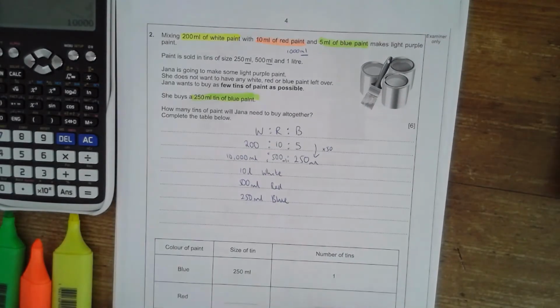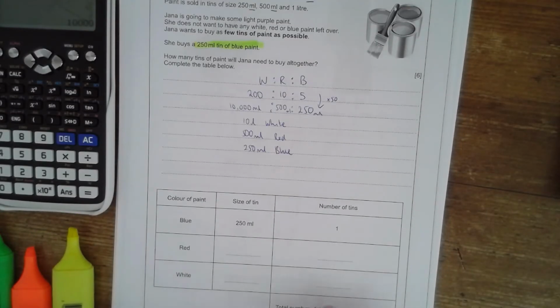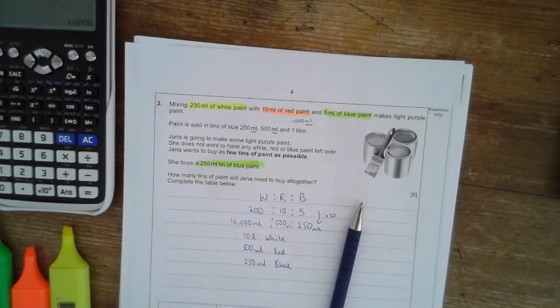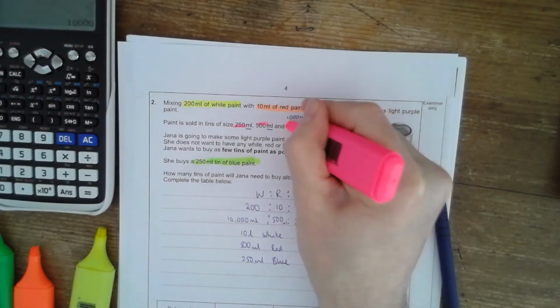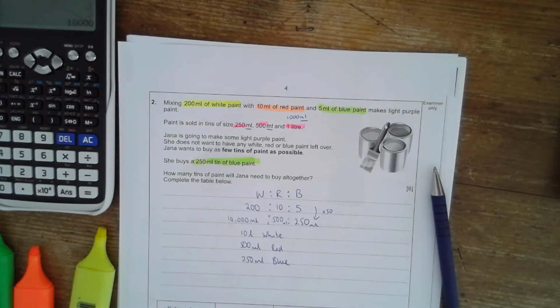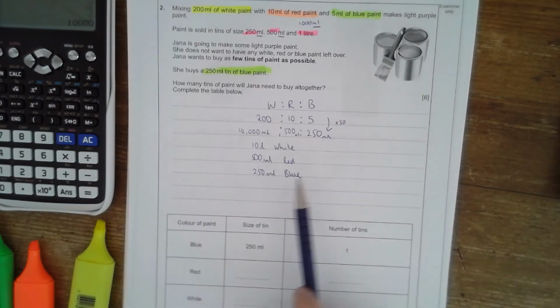Okay. Now from here, we've then got this table to fill in, and we need to just come back and read this bit of the question here. We're told that paint is sold in tins at 250, 500, and 1 litre. Okay, so the white paint then is probably the easiest to do.